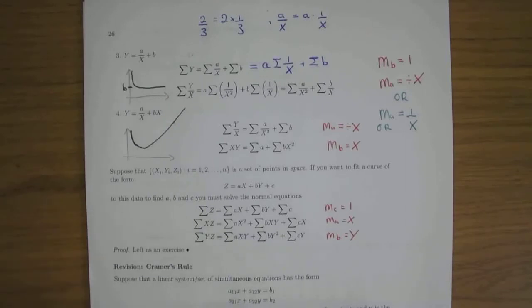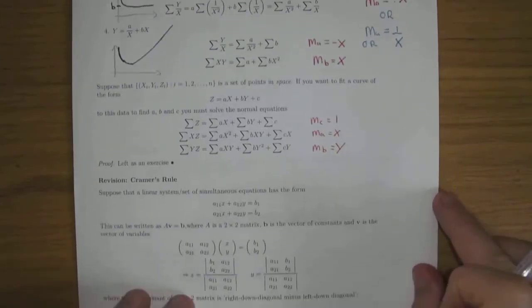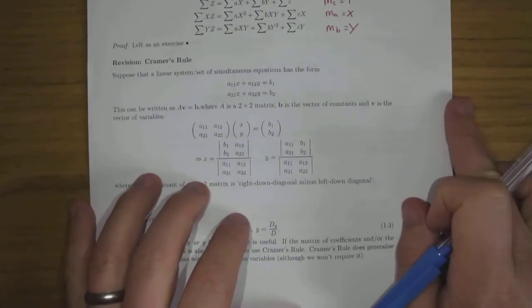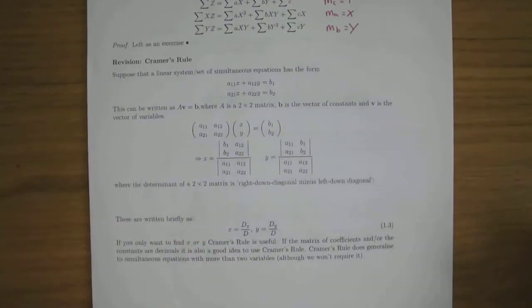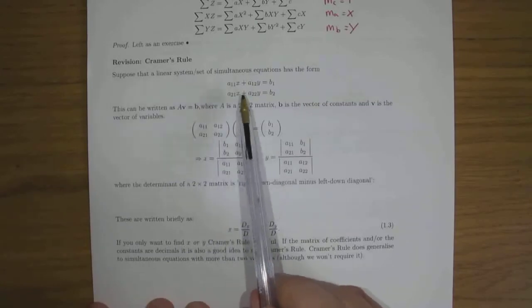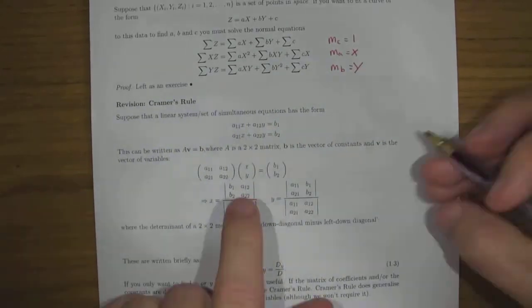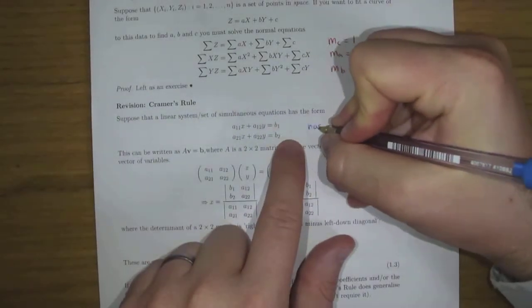If you have simultaneous equations with decimals, I recommend you use Cramer's rule. Now you have done Cramer's rule last semester, mostly for 3 by 3, but it'll just be 2 by 2 here, and we'll just do some revision. So basically you have simultaneous equations and really you're thinking with nasty decimals.